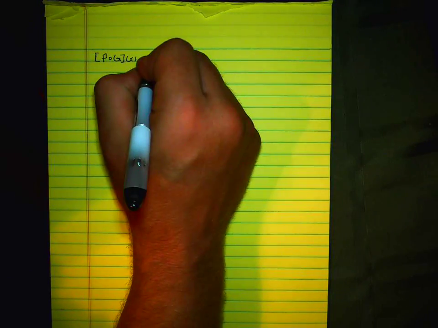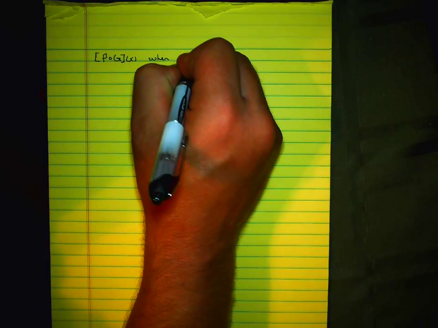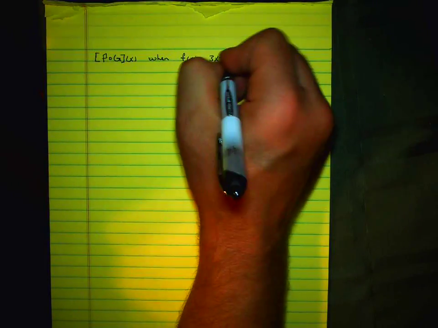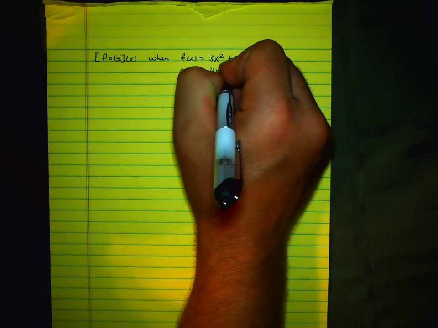We're going to say that f of g, kind of looks like the word fog, of x, when f of x is equal to 3x squared plus 5x minus 1, and where g of x equals 4x plus 5. Now, here's how this works.